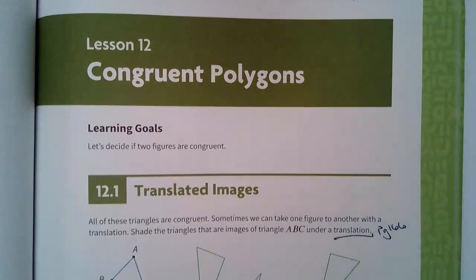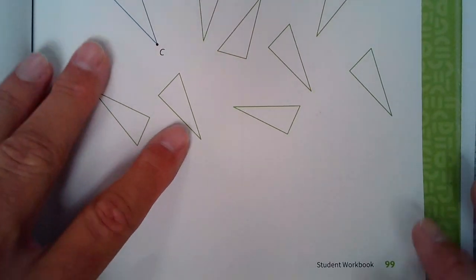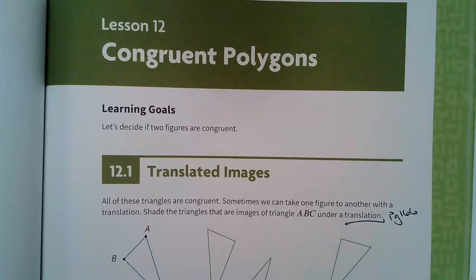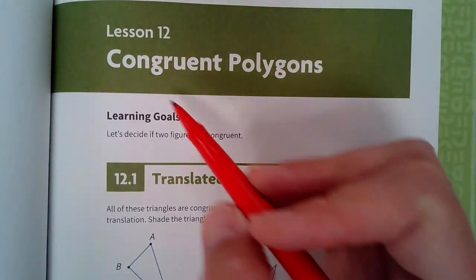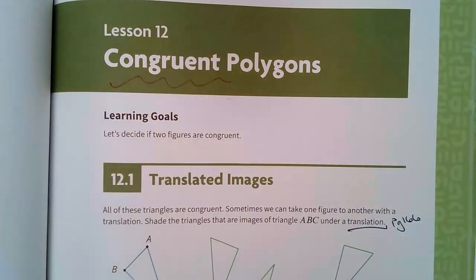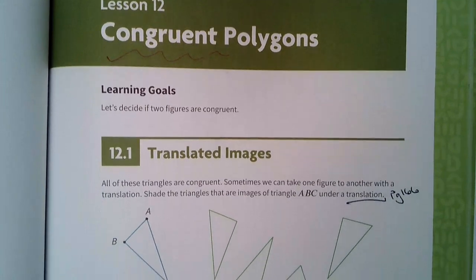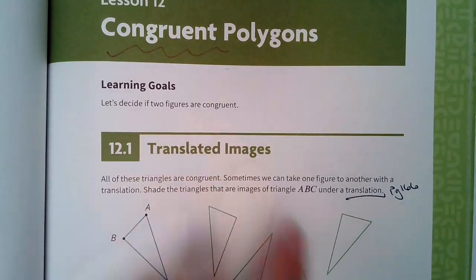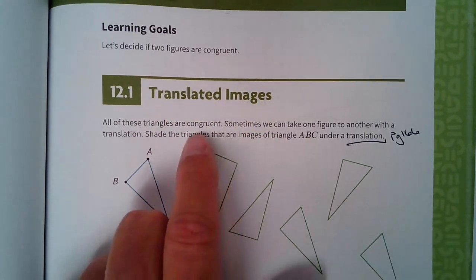So this is Unit 1, Lesson 12. Looks like this is page 99, and it's talking about congruent polygons. Congruent means it's the same. You're not changing the size or the shape in any way. And it says, let's decide if two figures are congruent. Translated images. All of these triangles are congruent.